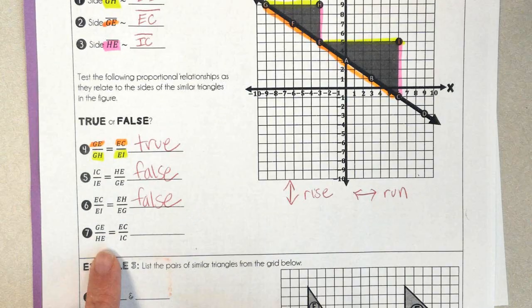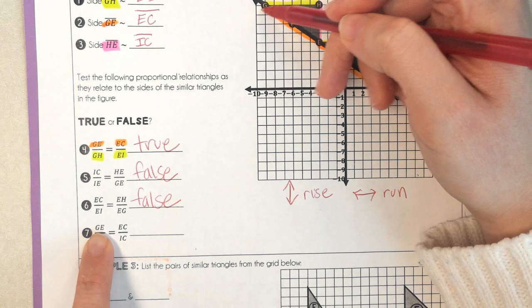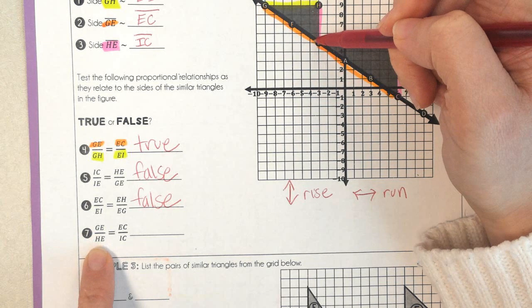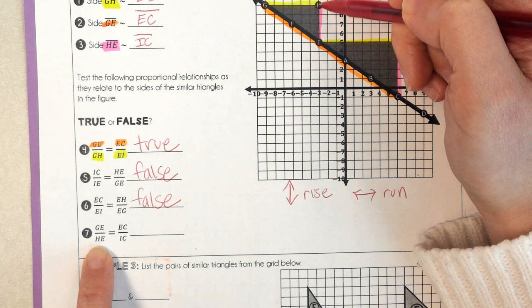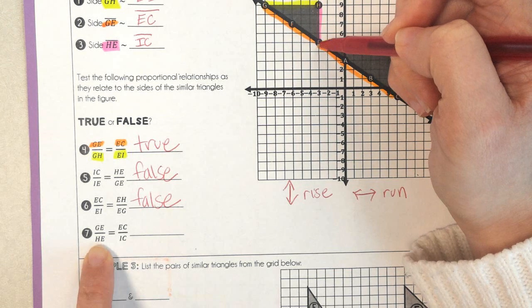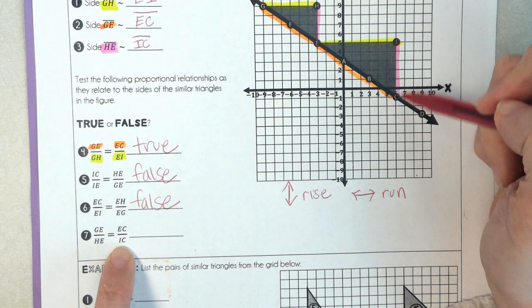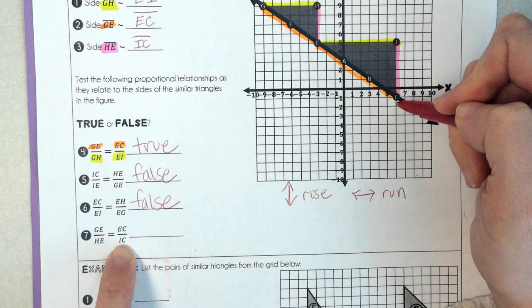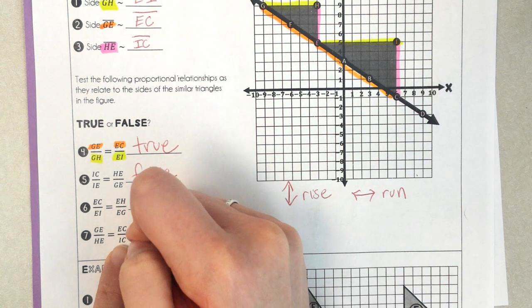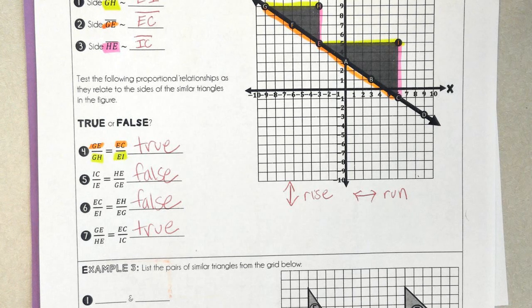Okay. The next one, GE. GE, what part is that? Hypotenuse over HE, that is my rise. So they did hypotenuse over rise. Let's see the next one. EC, is that my hypotenuse? Yes. IC, is that my rise? Yes. So this one is true. Very good. Are there any questions on that one?